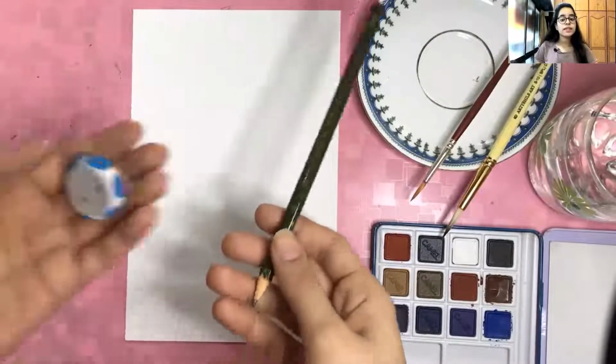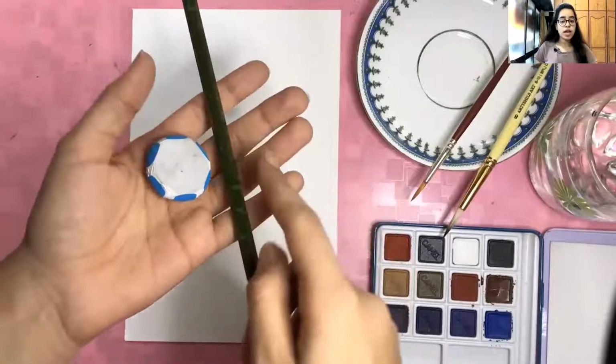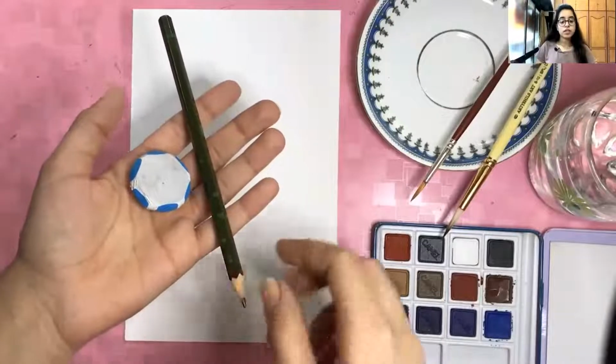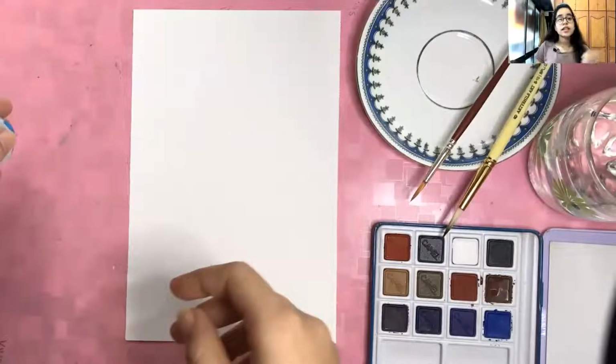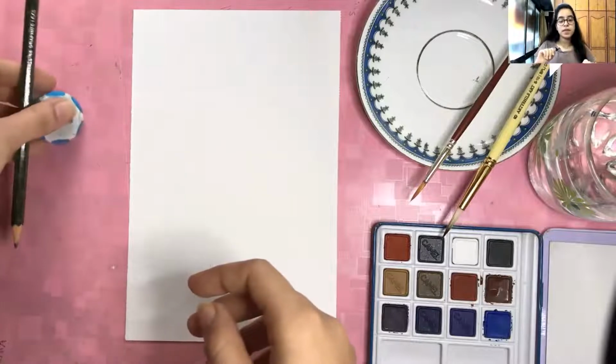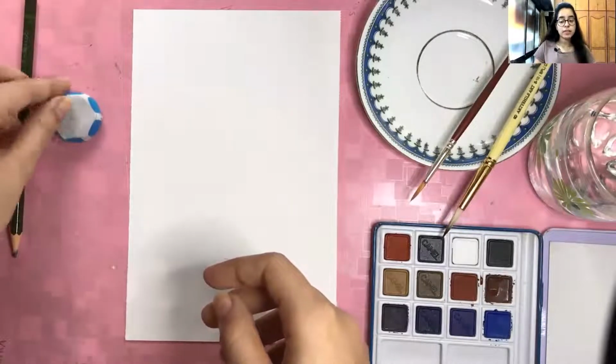Second, we need a pencil and an eraser. So I have a pencil and an eraser to create a rough sketch. The eraser is essential in case we end up making any mistakes on the paper while making the rough sketch. You can just quickly erase it. So make sure you also have an eraser with you. I have a pencil, I have an eraser with me. That's the second material.